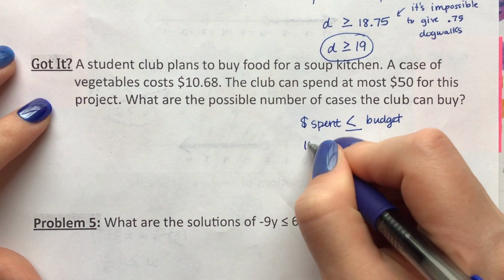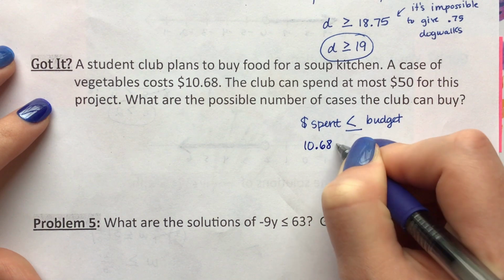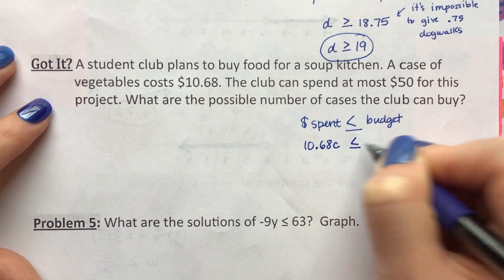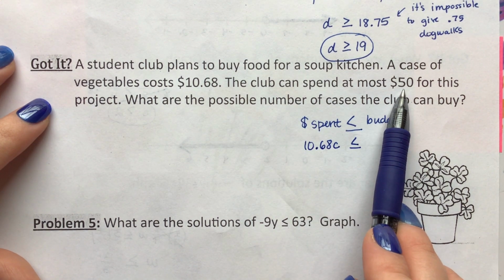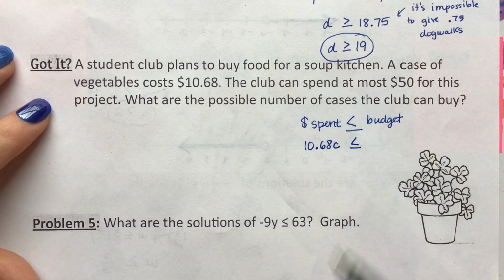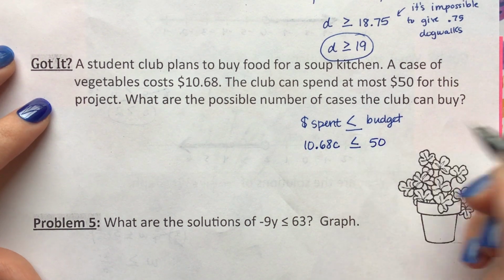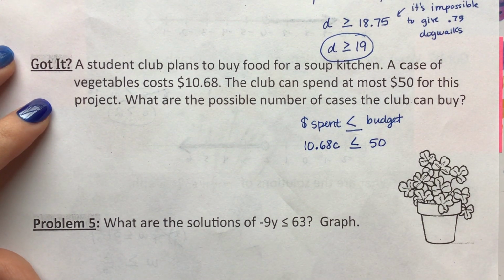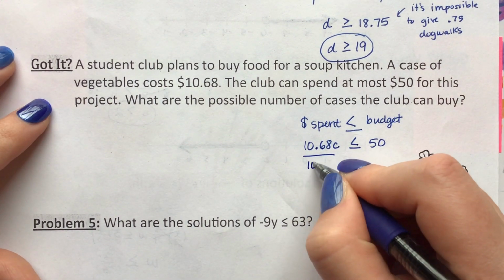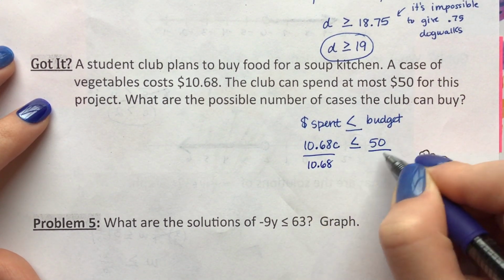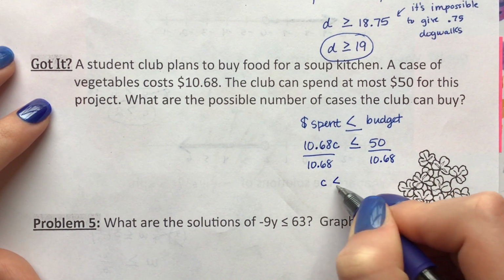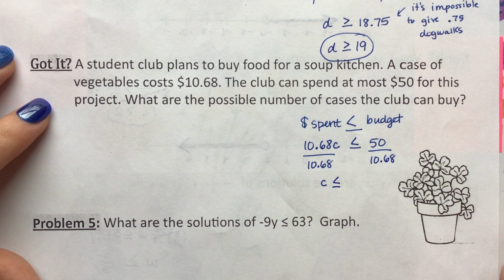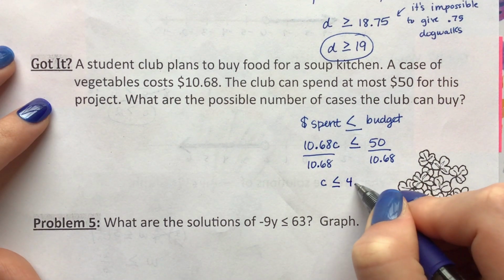So I'm going to say $10.68 per case needs to be less than or equal to, and then the club can spend at most $50. So this $50 is my budget. Now I have my equation completely set up. Let's divide and solve for this. I divide by 10.68 on both sides. C is less than or equal to, when I get that, I have 4.7.